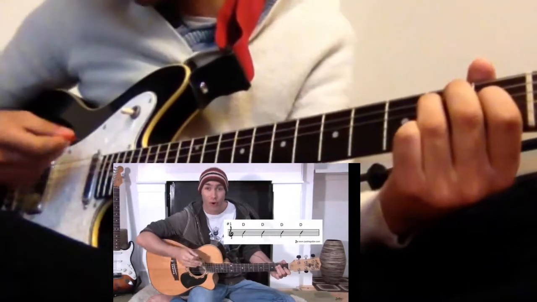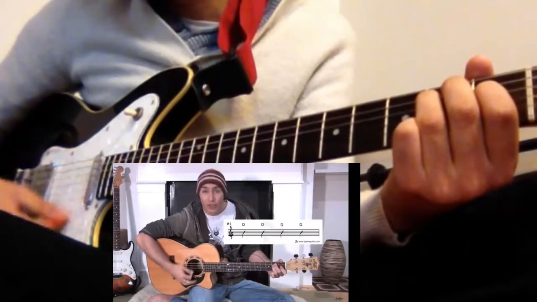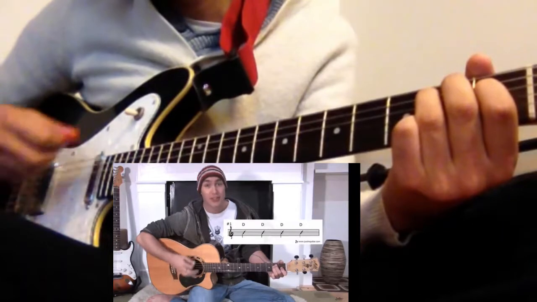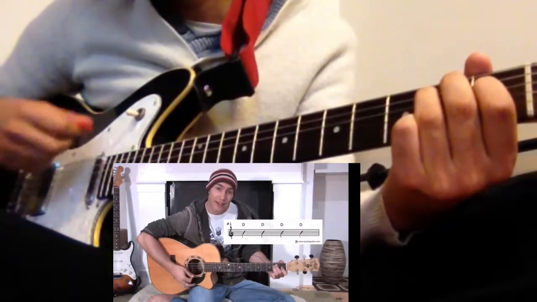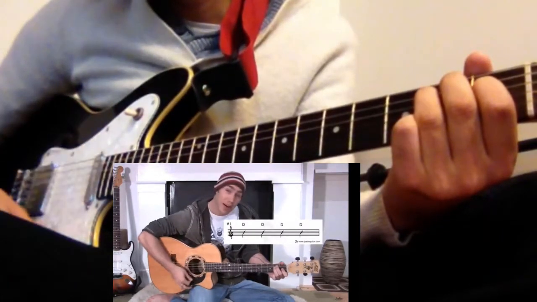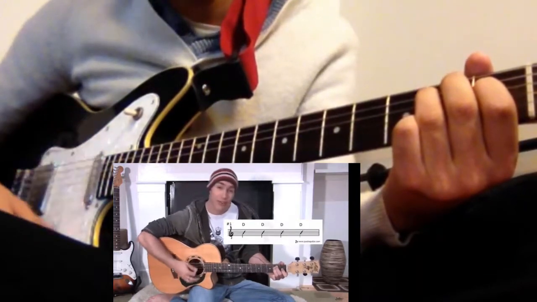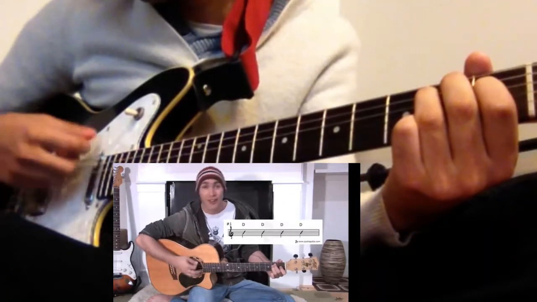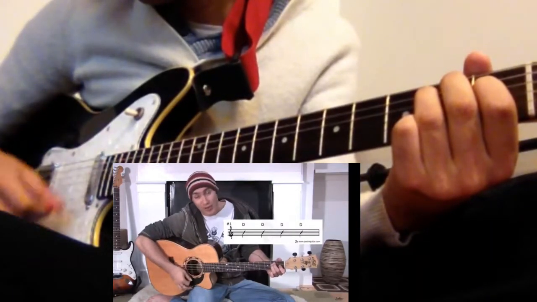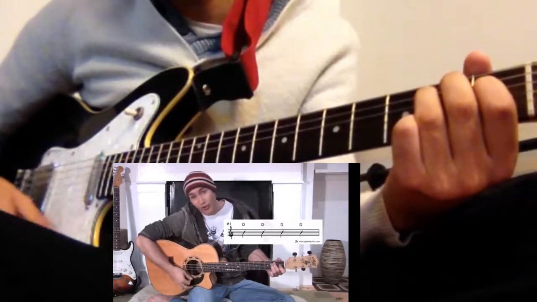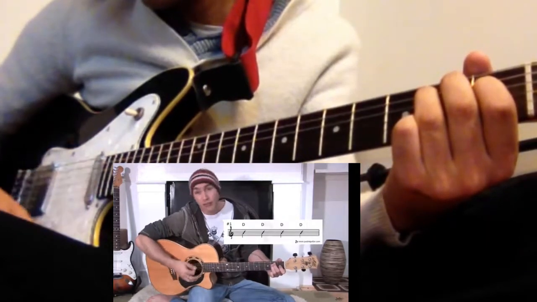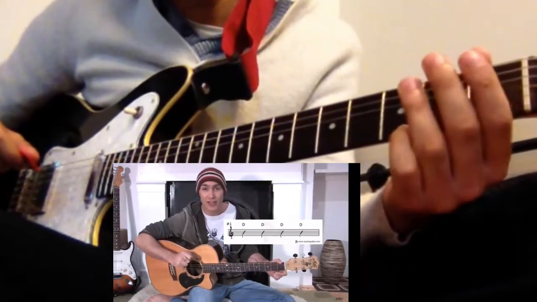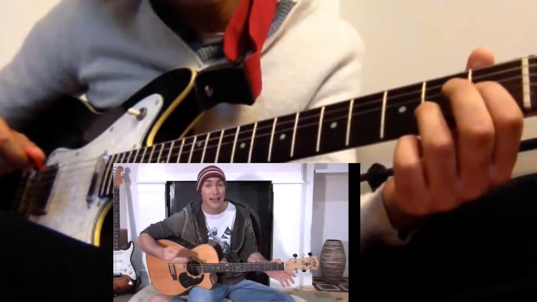3, 4, 1, 2, 3, 4. Next bar. 1, 2, 3, 4. And now we'd be into the next bar. 2, 3, 4. And 1, 2, 3, 4. Keep it going, nice and even. 2, 3, 4. Etc. It's really straightforward, but you need to get used to this idea of counting 1, 2, 3, 4 as you strum along.